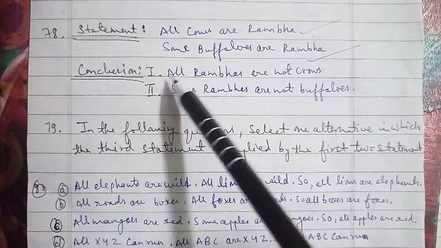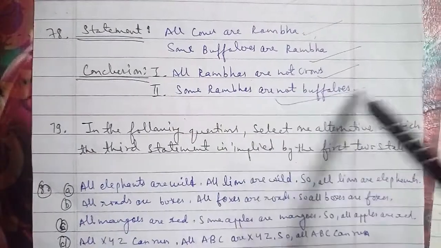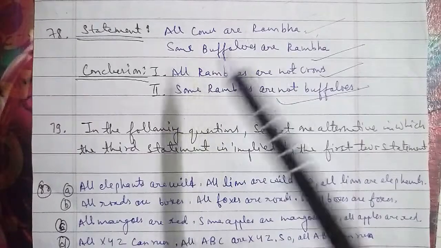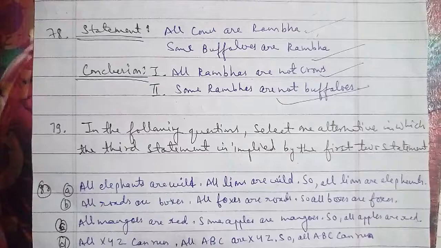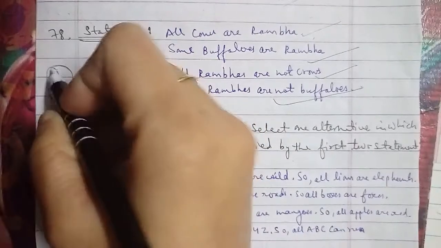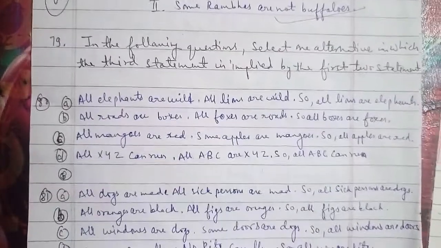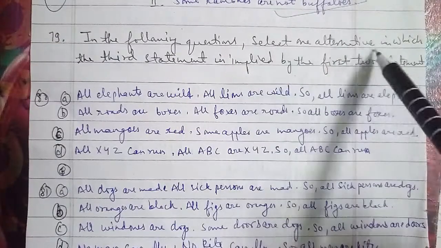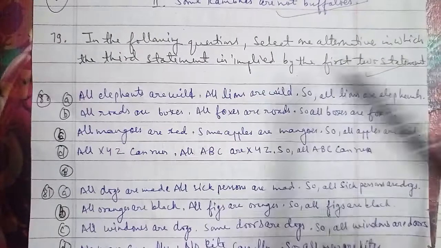Moving ahead with the 79th question of the session. In the following questions, select the alternative in which the third statement is implied by the first two statements. This is the 80th question of the session. The options we have: all elephants are wild, all lions are wild, so all lions are elephants. It is said that all elephants are wild and all lions are also wild, so it concludes that all lions are elephants.